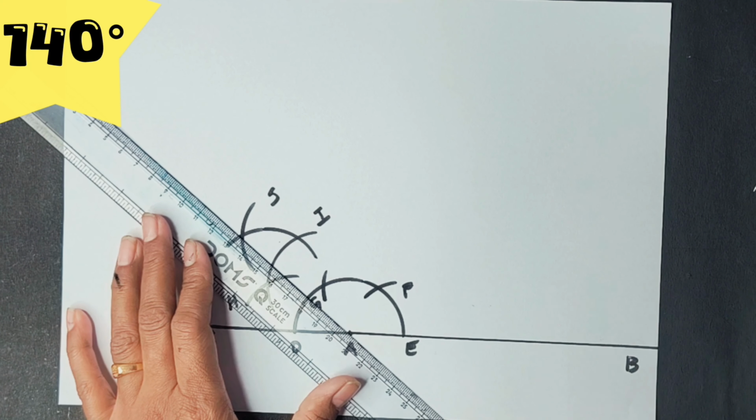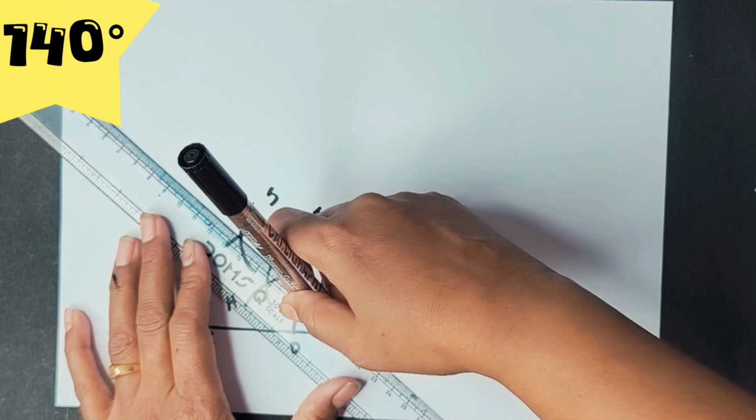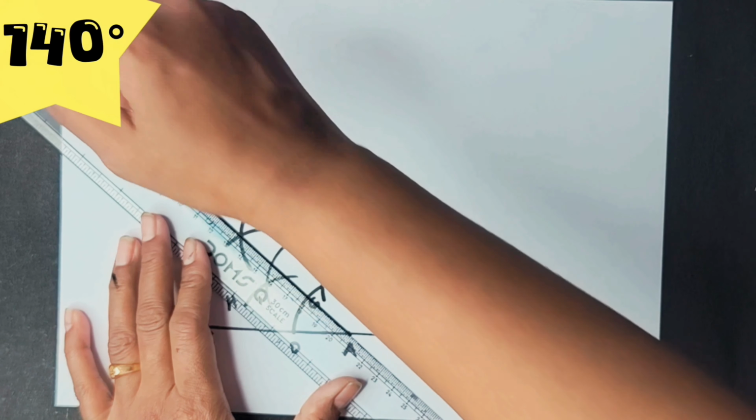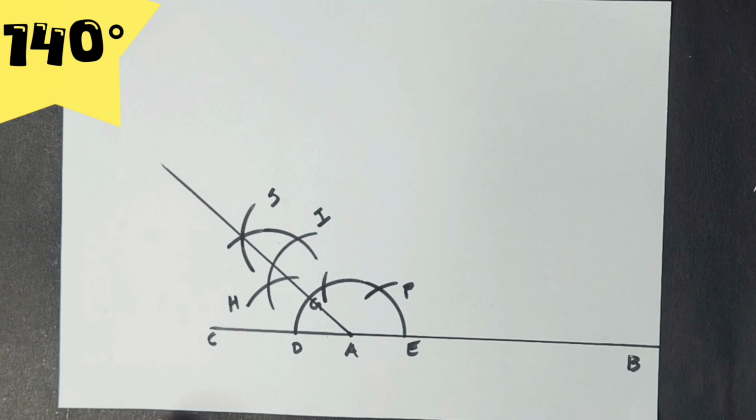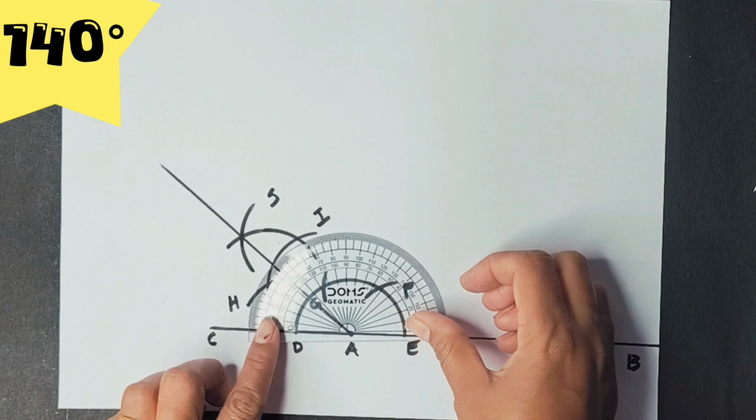Draw a line passing through this point from endpoint A of the line segment. This will give you the required 140-degree angle. You can check it by using a protractor.